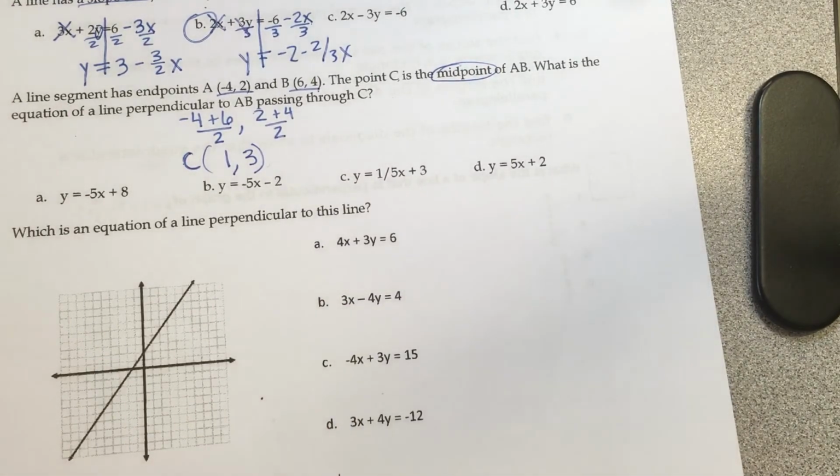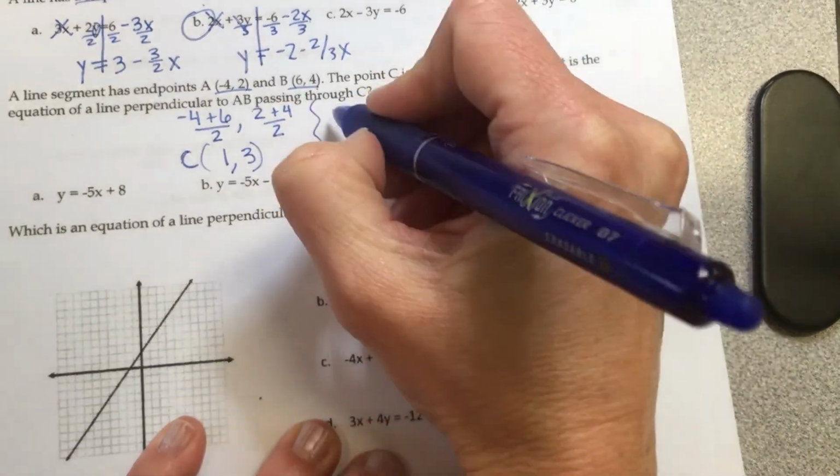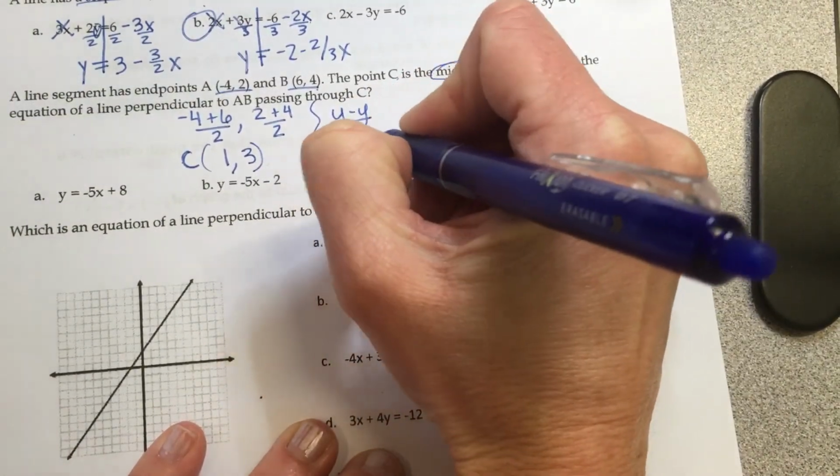Now they say they want it to be perpendicular and passing through C. All right, so it's got to go through that point. What has it got to be perpendicular to? A and B. What does perpendicular mean to do? Flip and change the slope. So I also have to do what formula? Slope formula. What's the slope formula? Okay.